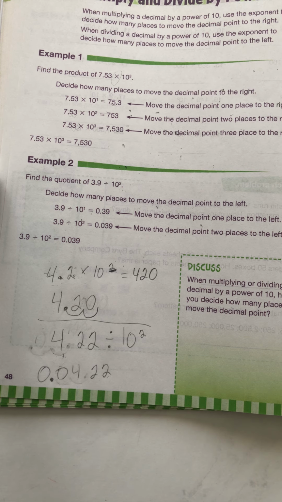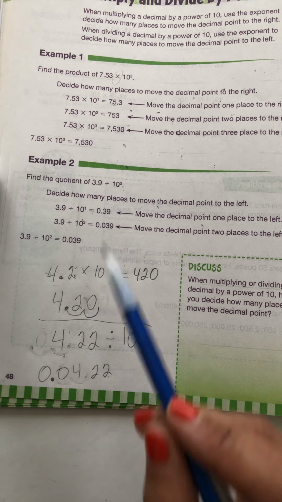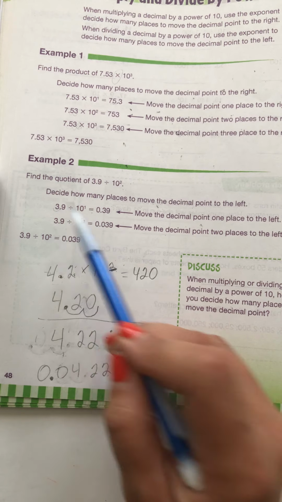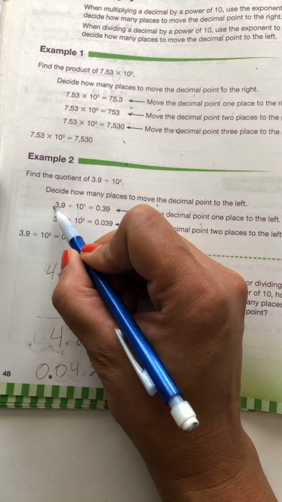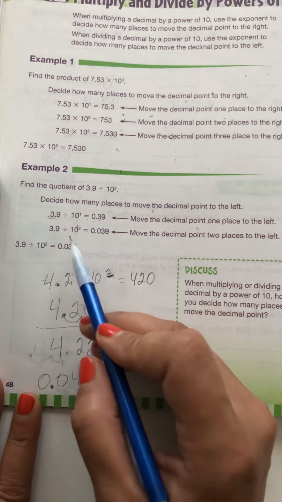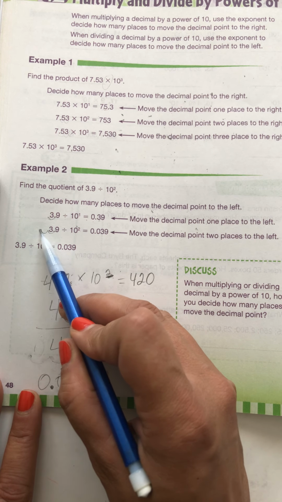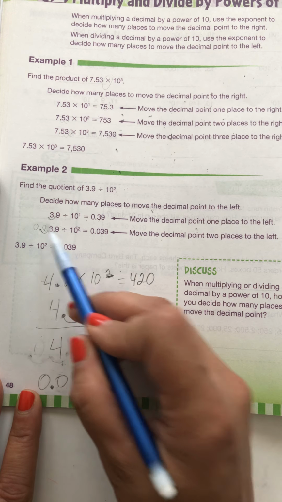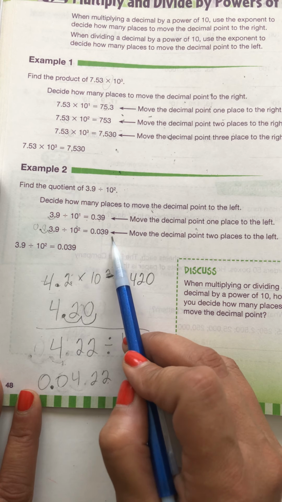All right, so let's move on to example 2 and find the quotient of 3.9 divided by 10 to the second power. Decide how many places to move the decimal point to the left. So because you're dividing, you're making the number smaller. So if I had 3.9 divided by 10 to the first power, I'm moving that decimal place over just 1 place, and I'd get 0.39. And then if I'm going to divide it by 10 to the second power, I'm going to move it over 2 places, and then I would need to put a 0 there to hold the 10th place. So I would have 0.039.